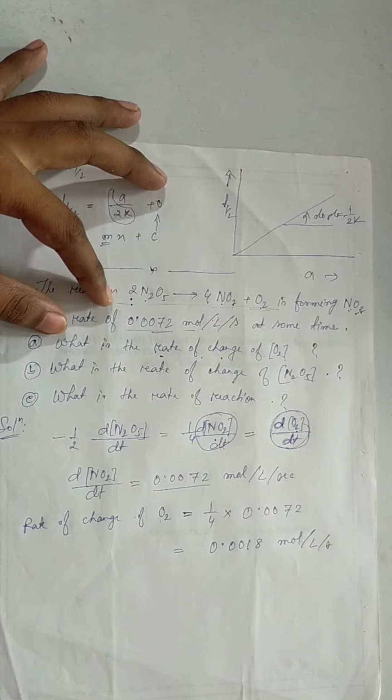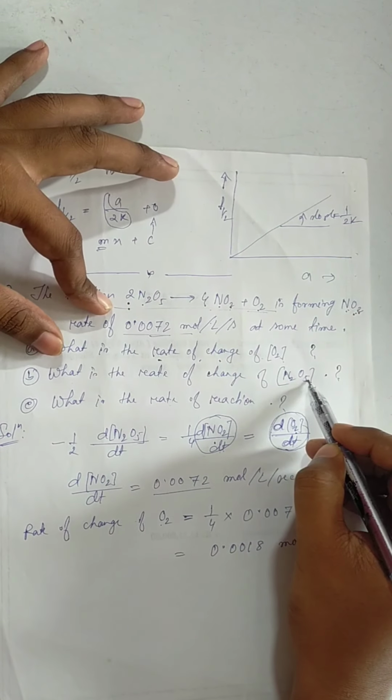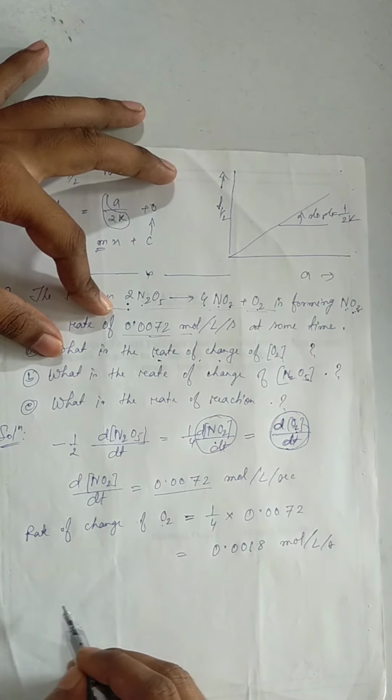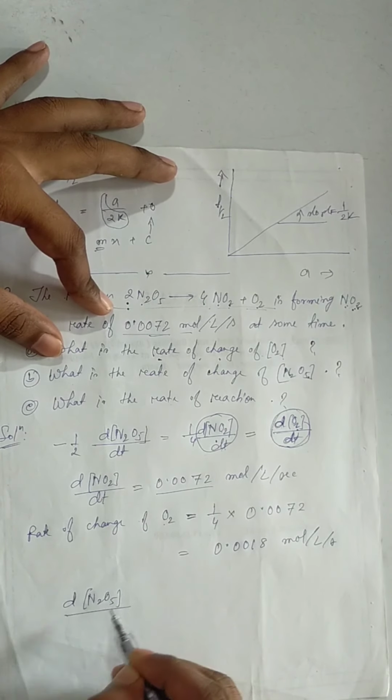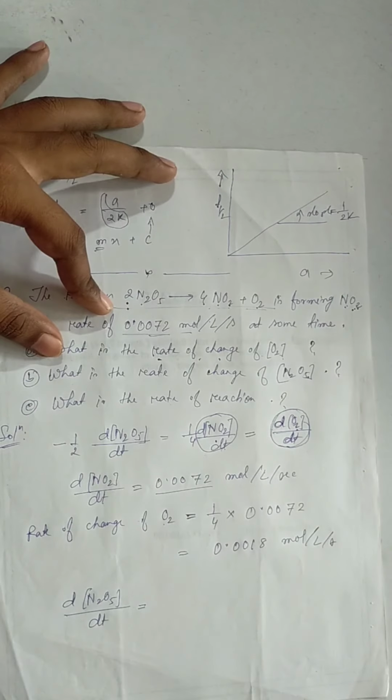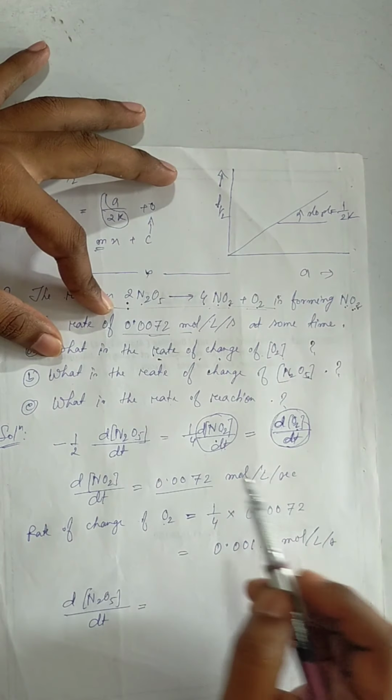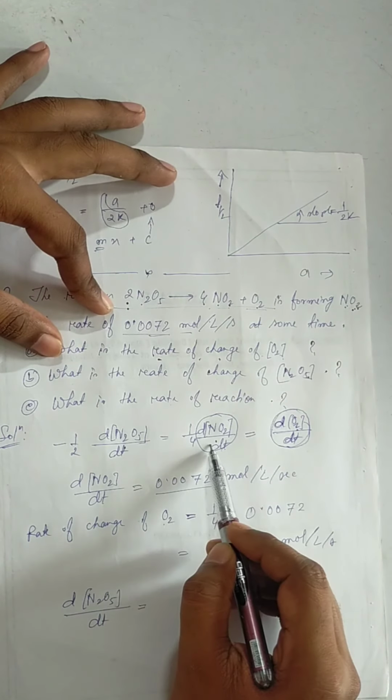Again, in case of N2O5, d[N2O5]/dt is equal to, then we are comparing this one and this one.